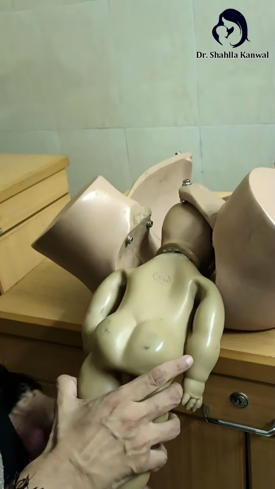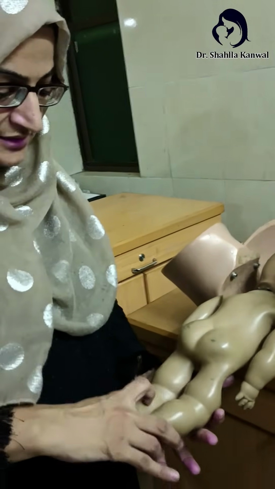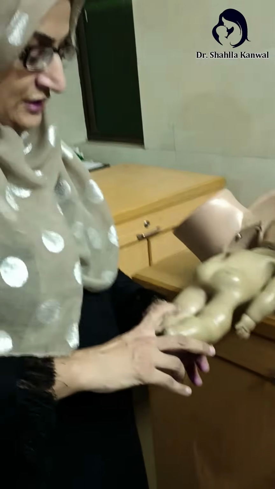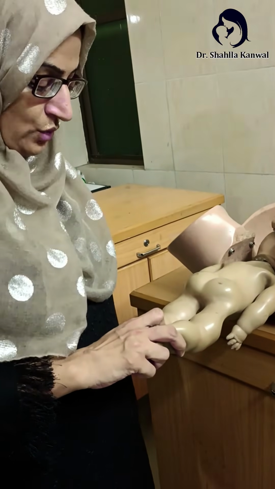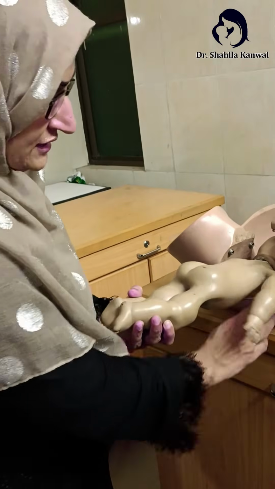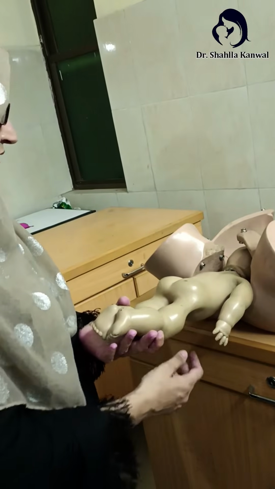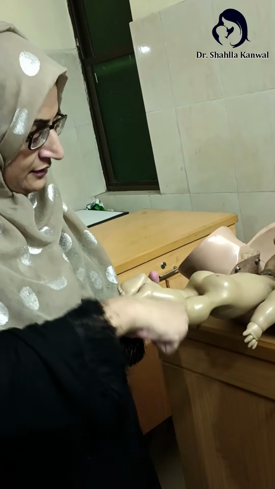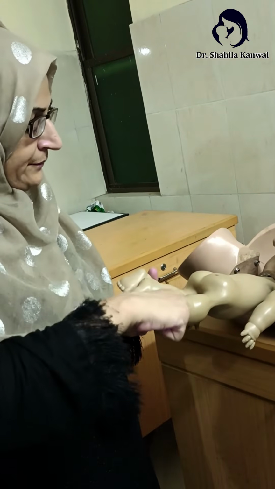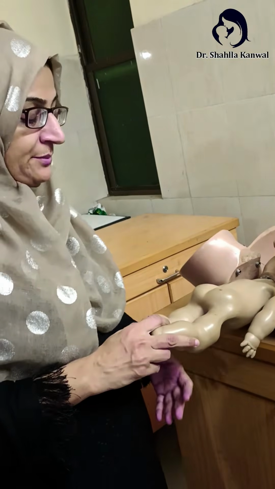There are three methods by which we can deliver the head. One is Piper's forceps. Ask the assistant to hold the legs with the right hand. The assistant will hold the legs, and you have to apply the forceps in the usual fashion, as we apply in a cephalic delivery. Then you have to deliver the baby in a J-shaped manner along the curve of the pelvis.